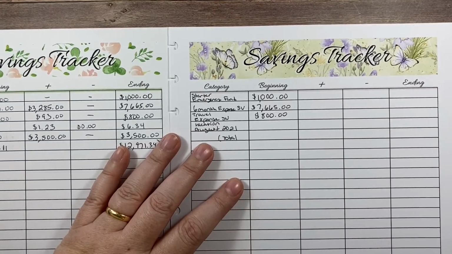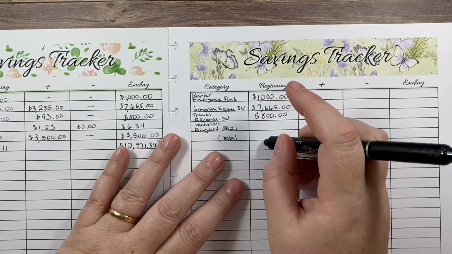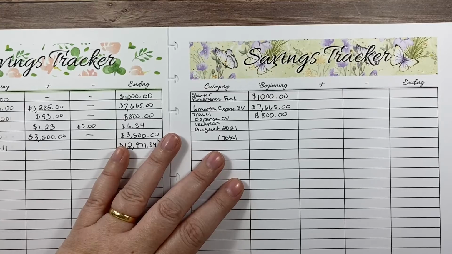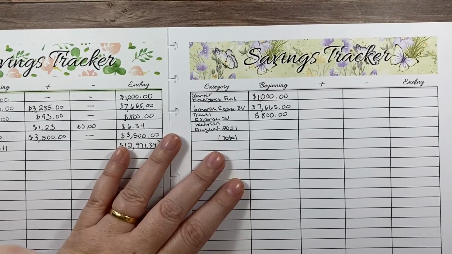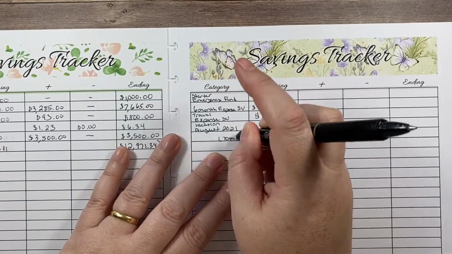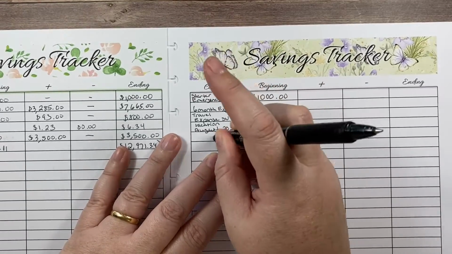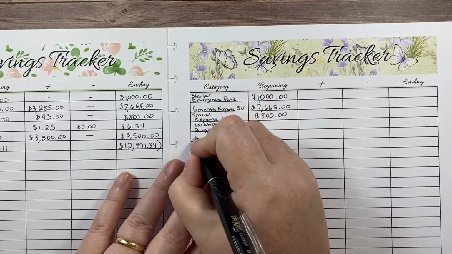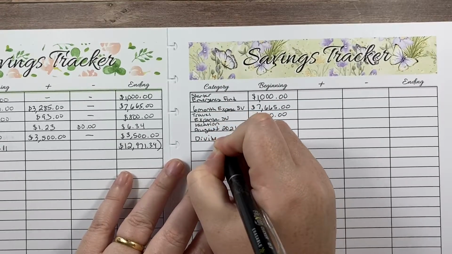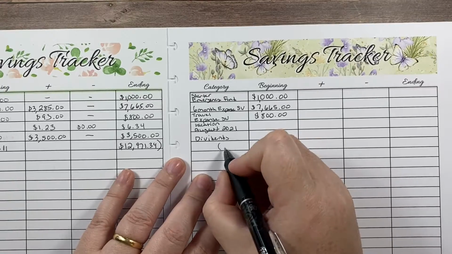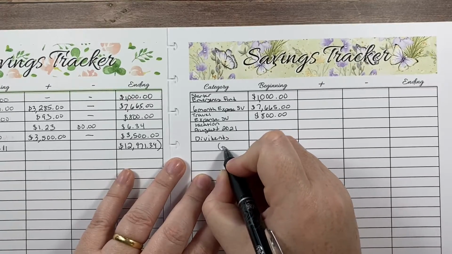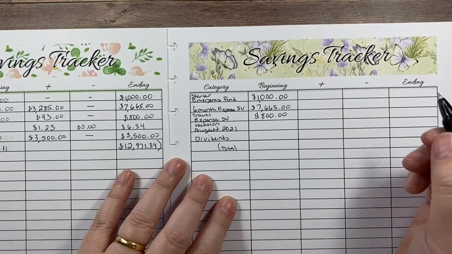I do have some dividends I do know about. Oh, I forgot to put dividends on here. So let me find that off to the side here. Dividends. There we go. I'm going to erase this total because I wasn't ready for that yet. So dividends. These savings accounts do accumulate dividends. Not much, just a little bit. And I like to account for that.